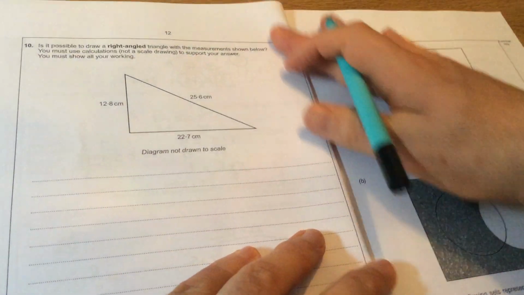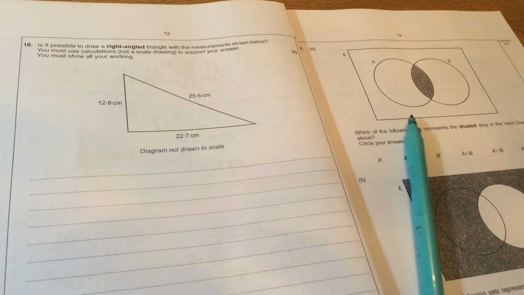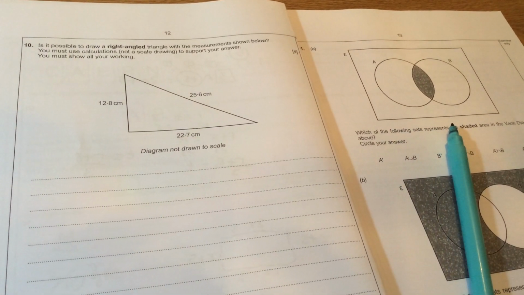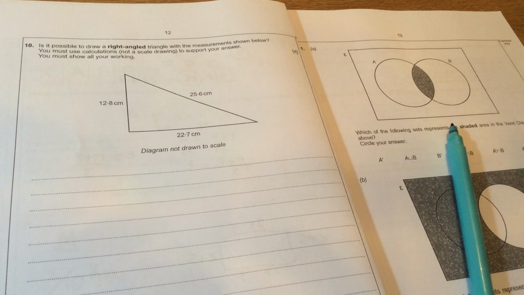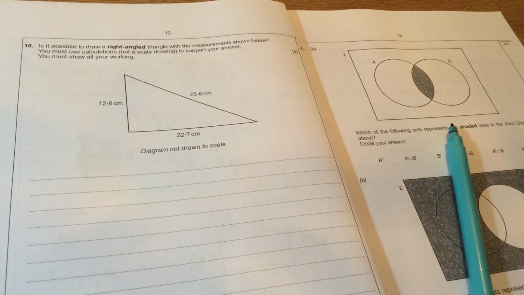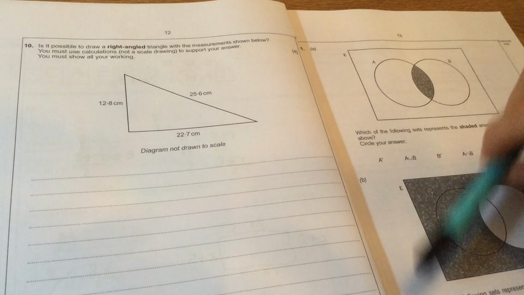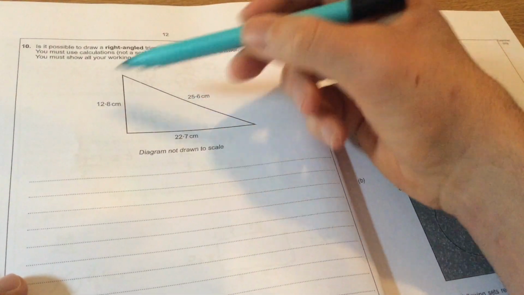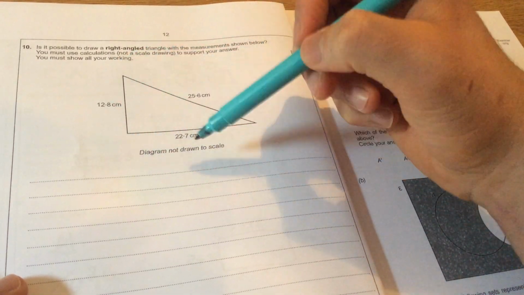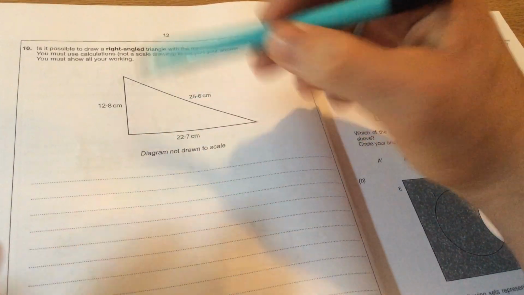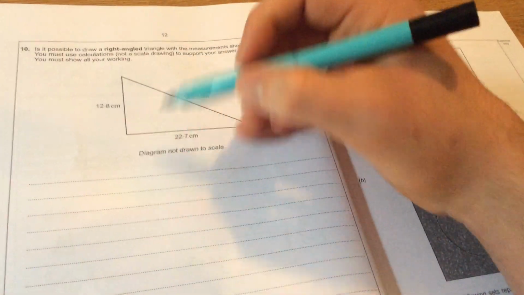Okay, so on to question 10 now. We're on paper 2, so we're going to be coming on to the nice topics that you can learn quite easily, like your Pythagoras, your trial and improvement, and your trigonometry. Is it possible to draw a right angle triangle with the measurement shown below? Because they're talking about a right angle triangle, and they put it in bold, they're talking about Pythagoras' theorem. Because I've got 3 sides, not mentioning angles at all. You must show your working.